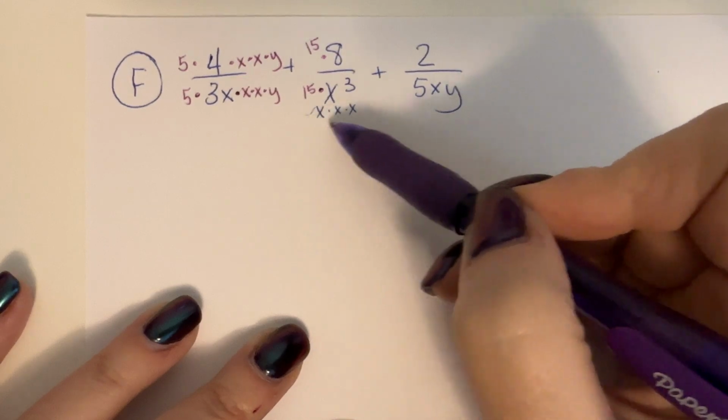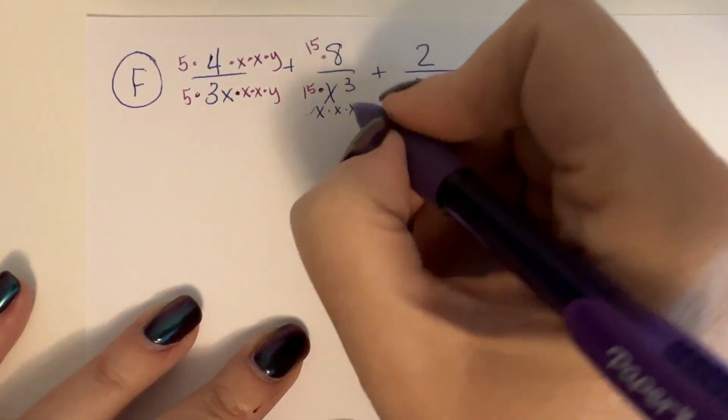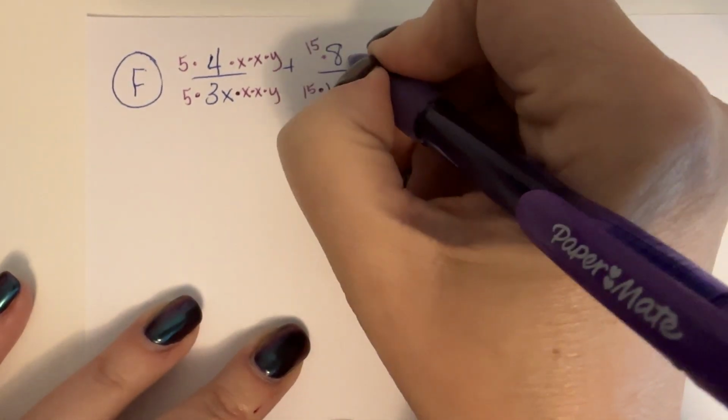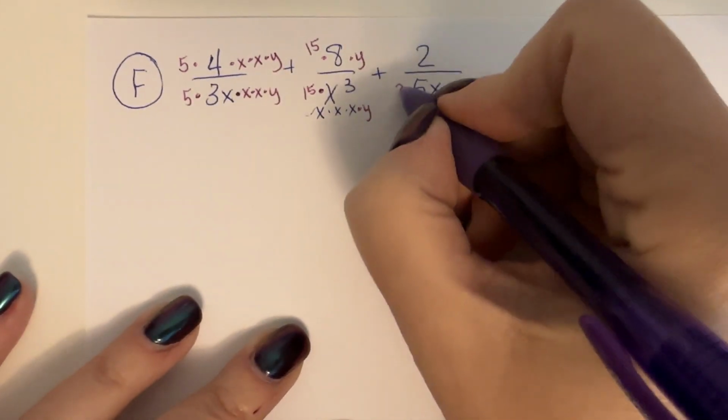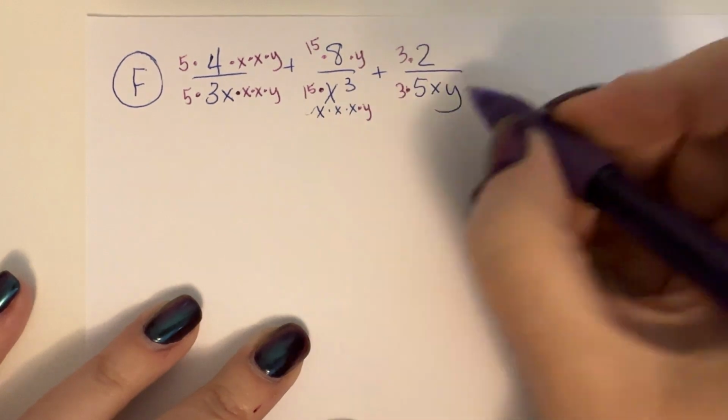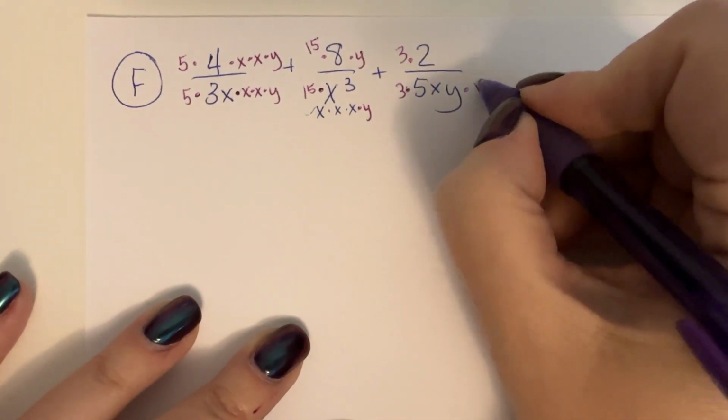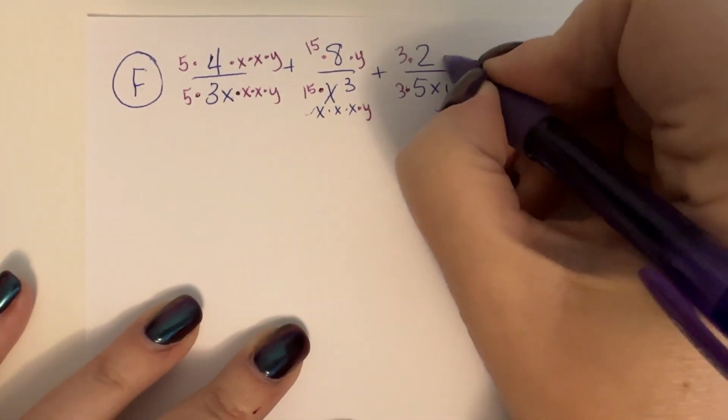This one has the 3 x's, but it needs a y. Okay. Over here, this one needs a 3. It has 1 x, so it needs 2 more x's, and it has the y.